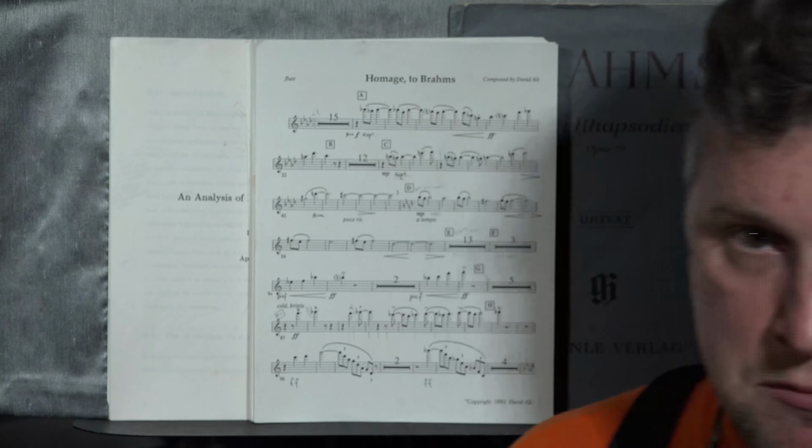I view Homage and the Rhapsody as the same piece of music, both structurally and emotionally. Yet the differences in instrumentation and harmonic language lead to radically different musical experiences for the listener. This piece is probably the closest to what you might call an Aaron Copland feel. There's a lot of openness to it, it's very strident, and has some jazzy elements.